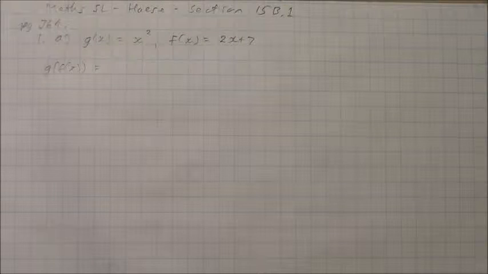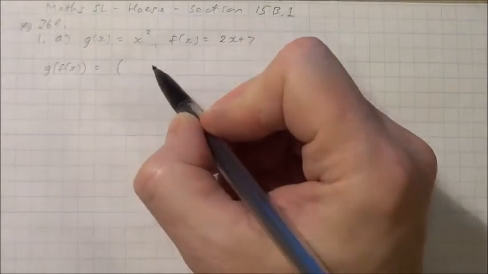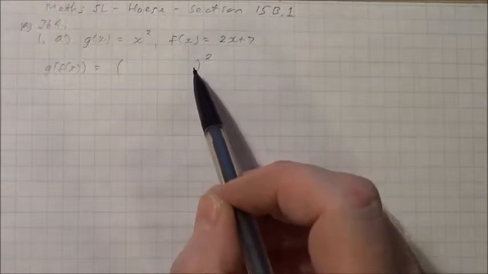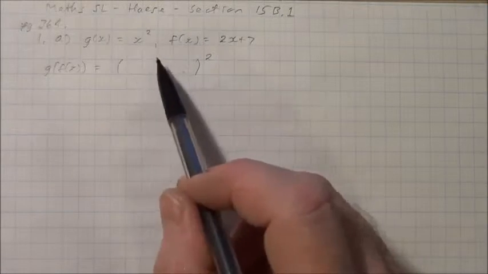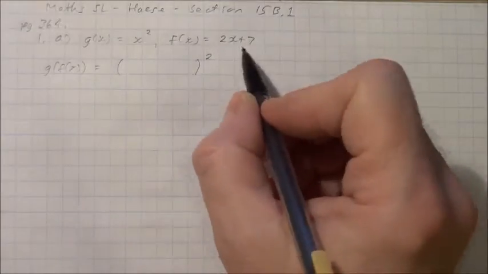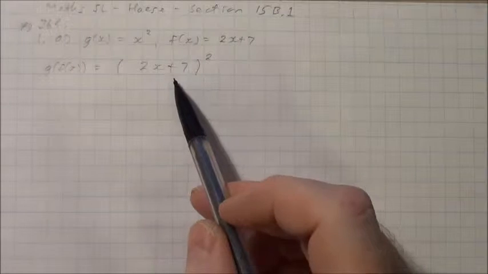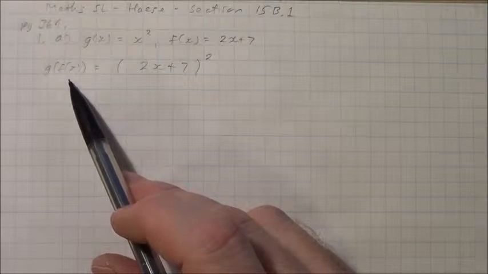So for g of f of x, we use g of x first, which is this function squared, and if f of x is being substituted in for x of g of x, then we substitute 2x plus 7 into that, so we get 2x plus 7 all squared for g of f of x.